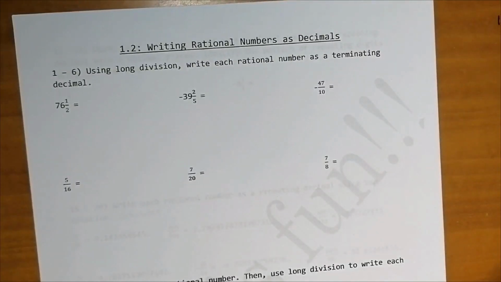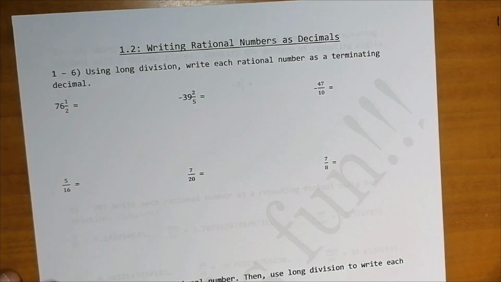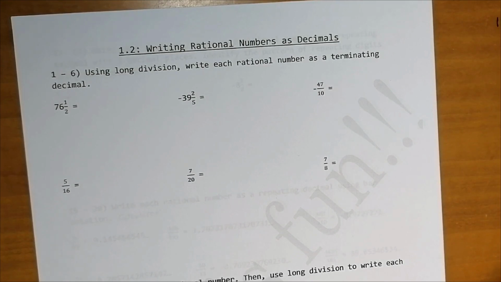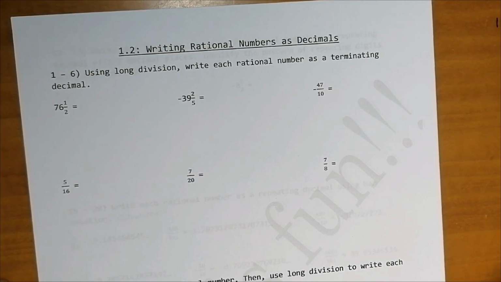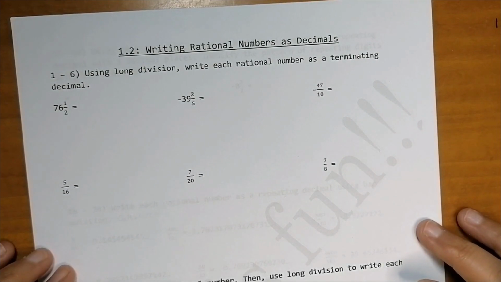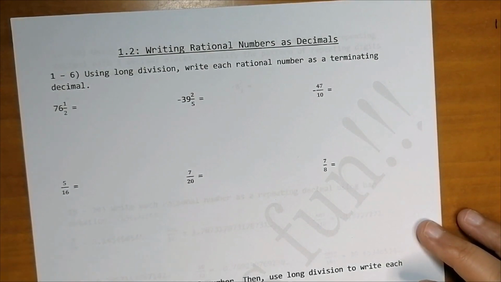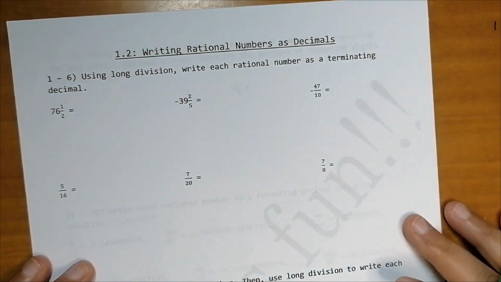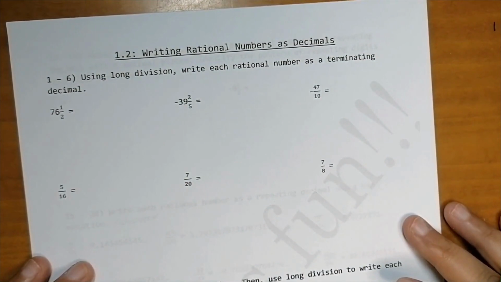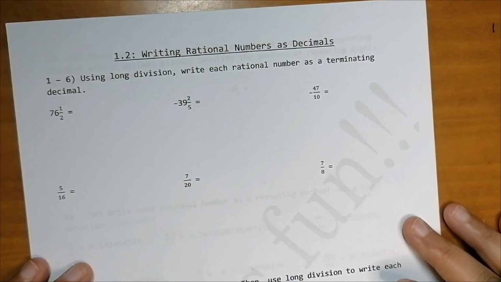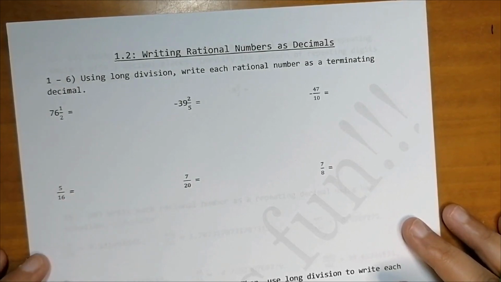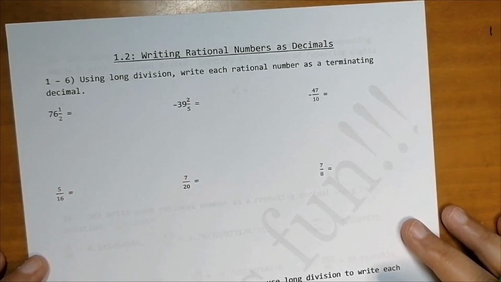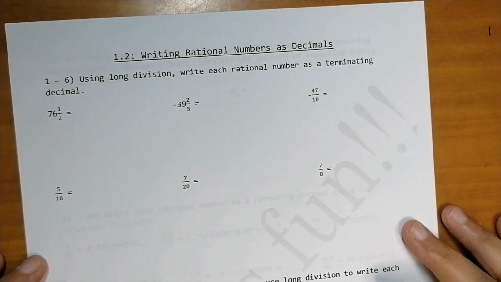Hello and welcome back to 1.2 Writing Rational Numbers as Decimals, the independent practice from Math in Focus Singapore Math Student Edition Course 2A. I'm sure you had an opportunity to go through the video that takes you through the concepts of this chapter, and you are ready for the independent practice exercise over here. So let's begin. The first part says, using long division, write each rational number as a terminating decimal.